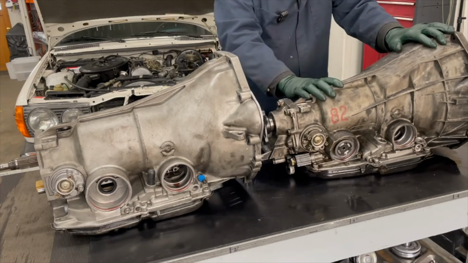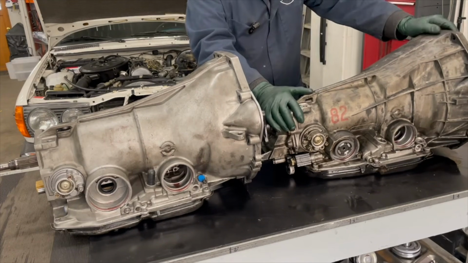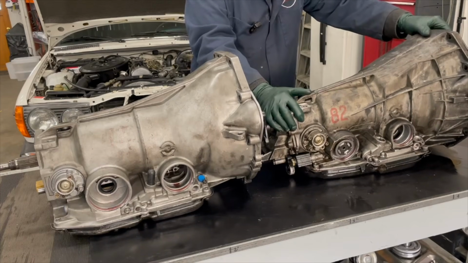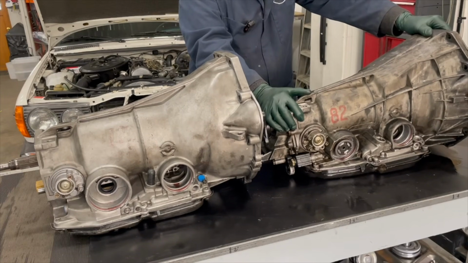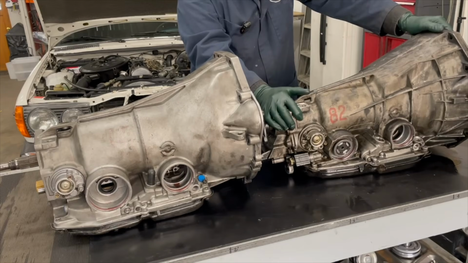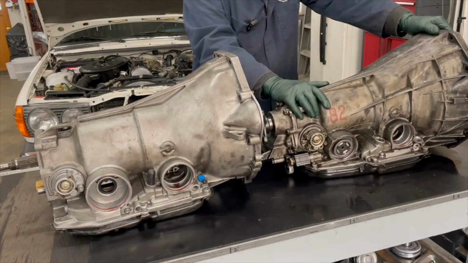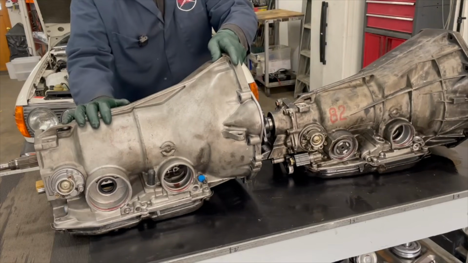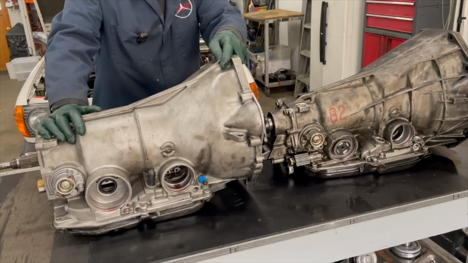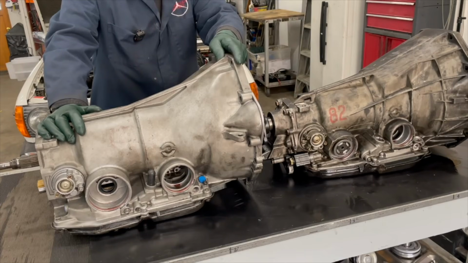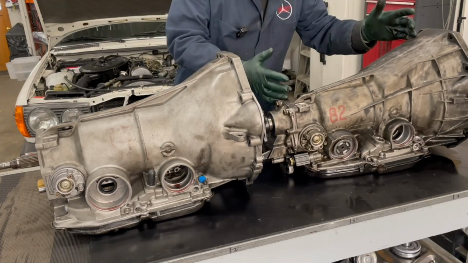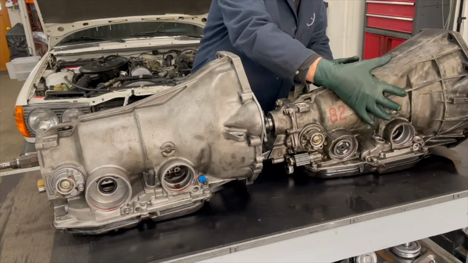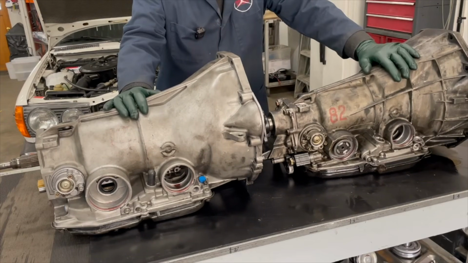If you've read about this transmission, you've probably heard that it was developed to go behind any engine with a displacement of 2.6 liters or less. Well, that's not necessarily true because they put this behind a 3.0 liter diesel. Now, the 722.3 was mounted behind all the V8s and the W126s and the early turbo diesel models. So other than weight and size of the housing, what are the key differences anyway?